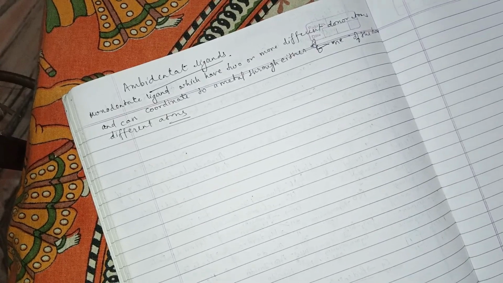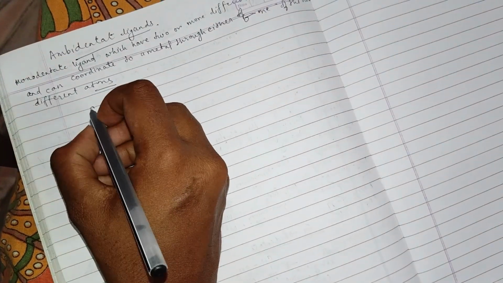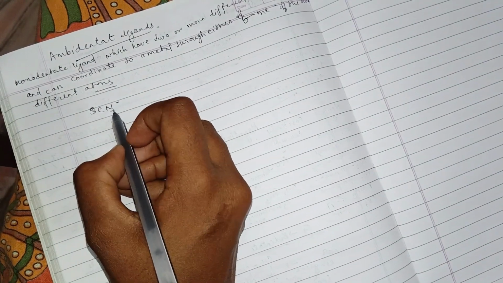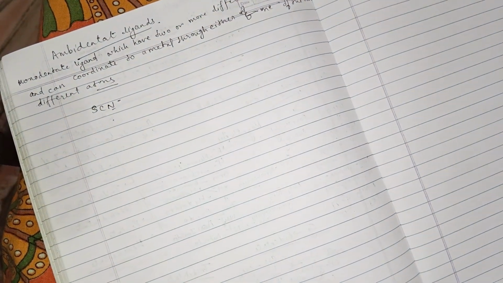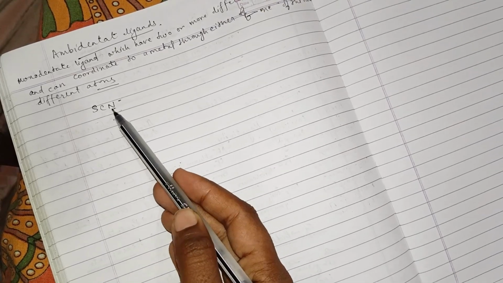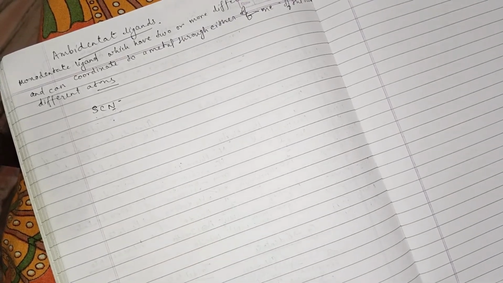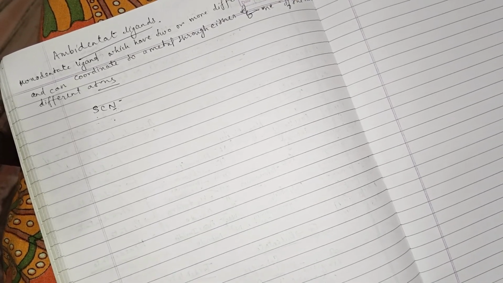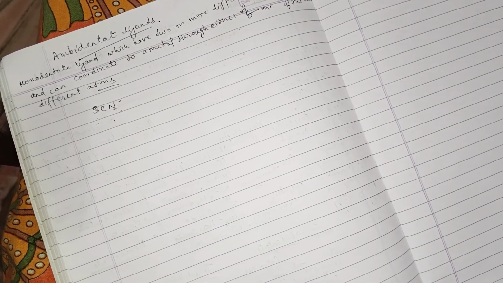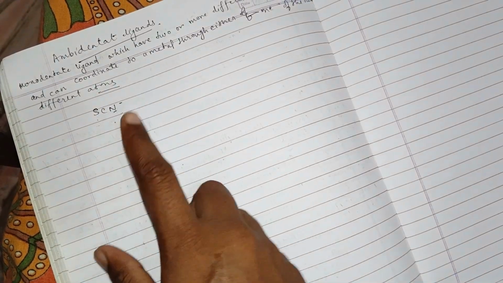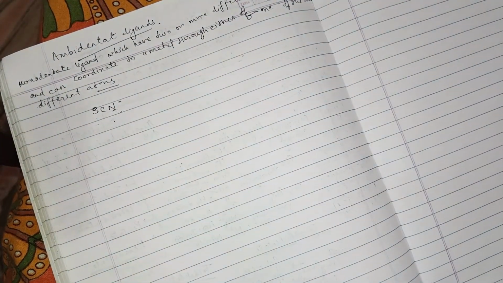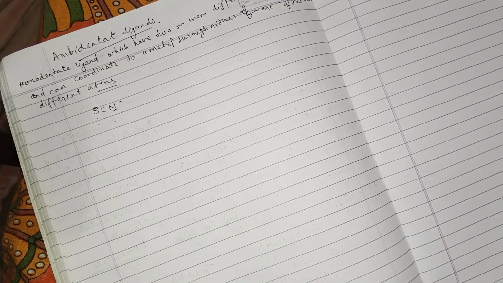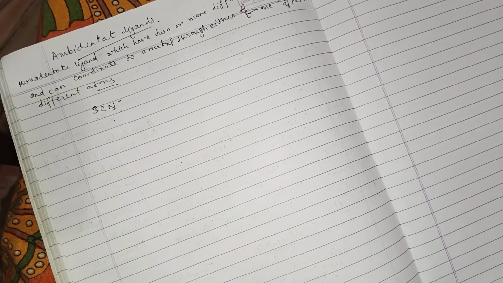For example, SCN minus. It has both sulfur and nitrogen, and the lone pair of electrons is present on both. With which site can the ligand attach to a metal? Only one atom will attach to the metal, but the ligand has two or more different donor sites.